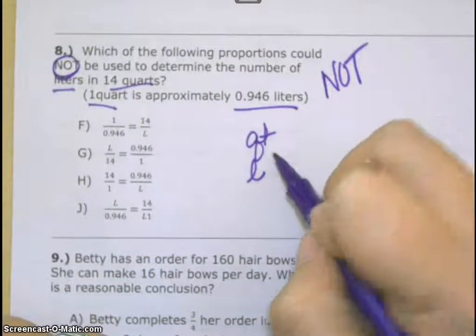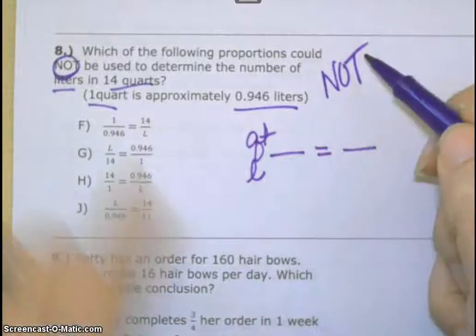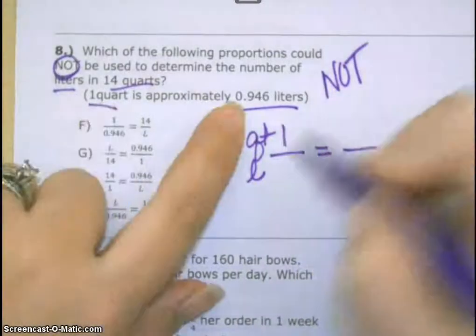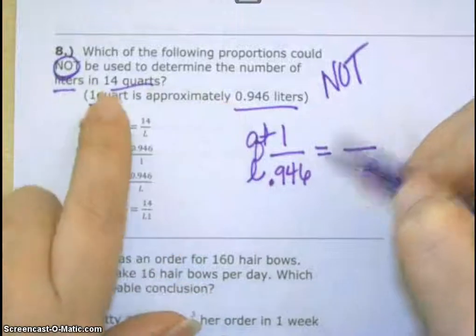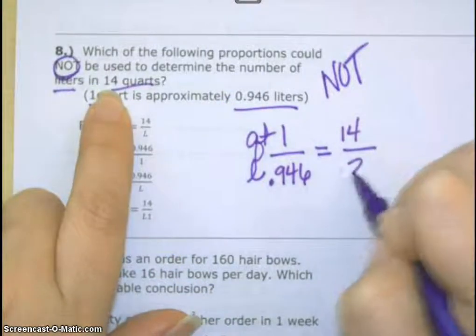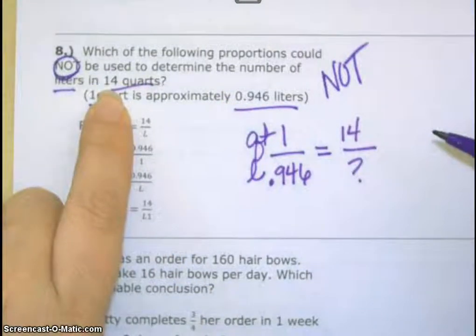So if I did quarts and liters, 1 quart is 946 thousandths liters. It says 14 quarts in the problem. And so I don't know this. This is my X, my Q, my P, whichever.